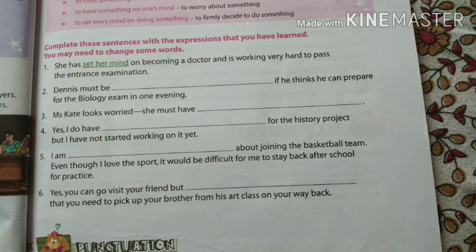Even though I love the sport, it would be difficult for me to stay back after school for practice. Answer is in two minds. I am in two minds about joining the basketball team.